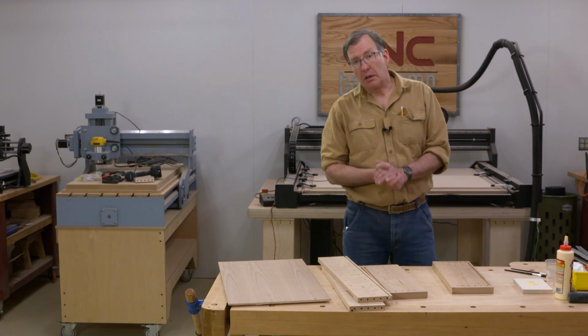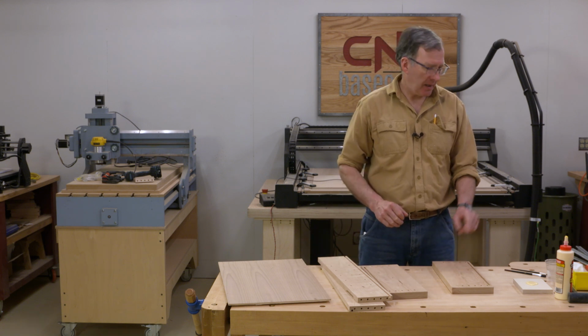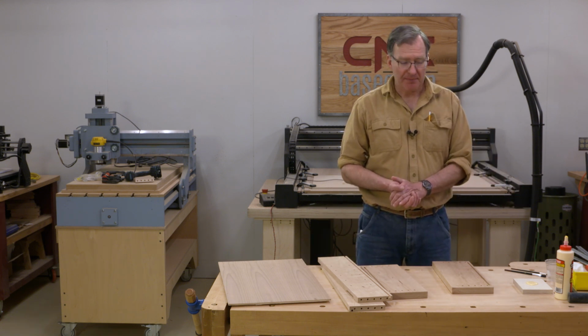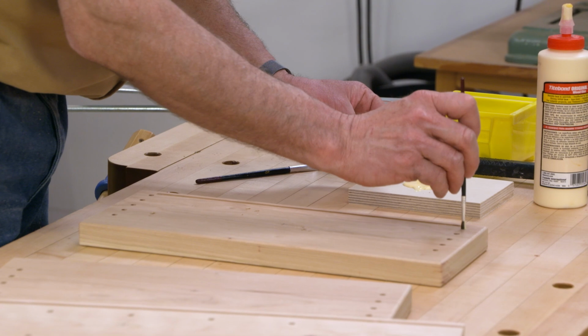Well, I think we're all ready to start gluing up the cabinet. So I've got my top, my bottom, my sides, my back, and a bunch of dowel pins. I'm going to go ahead and start by getting glue in my holes and on some dowels and getting them inserted into this bottom.